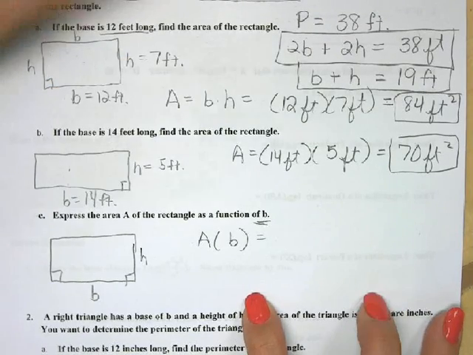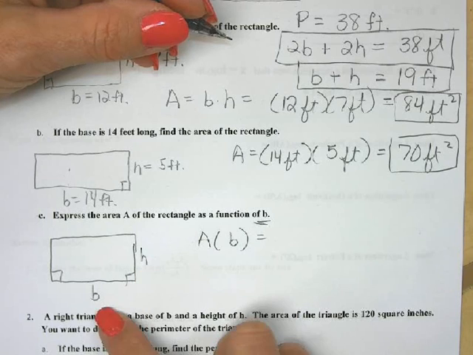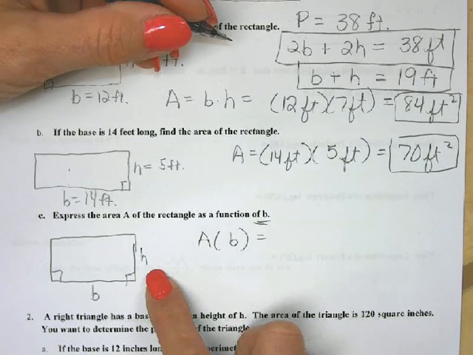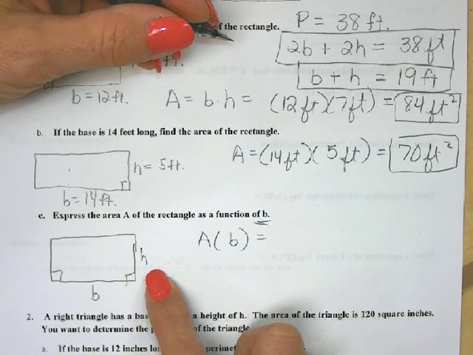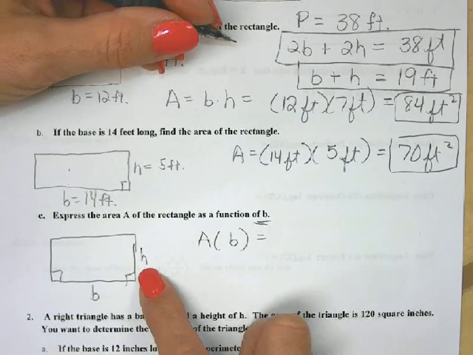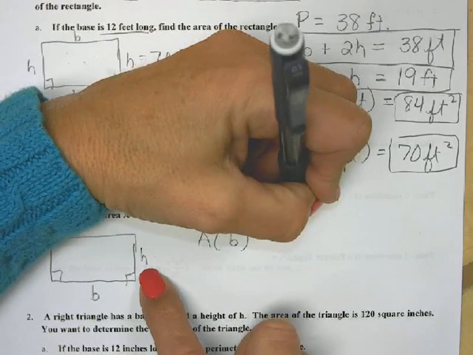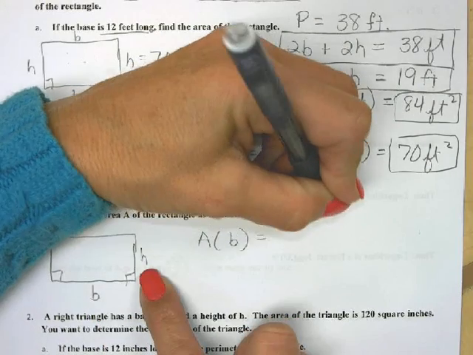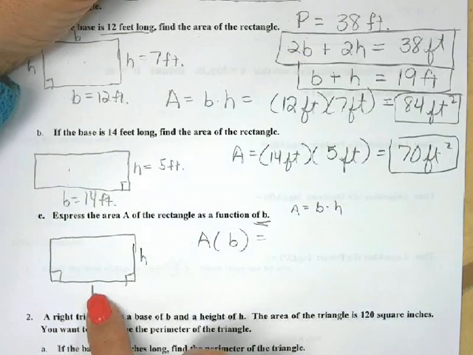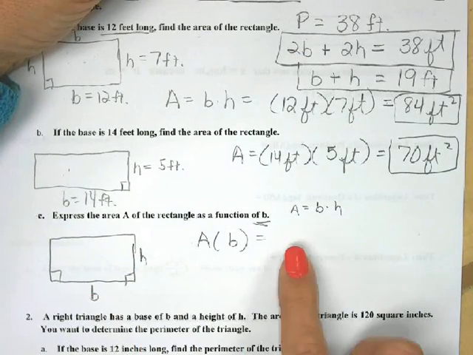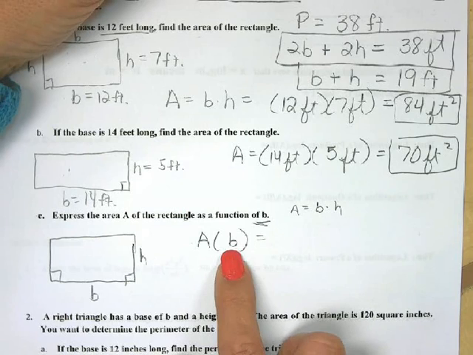Now, if I allowed you to use both B and H, we would just say B times H is the area. However, we can't use this H. We know that area in general for a rectangle is base times height, but our only variable that we can input is the letter B.